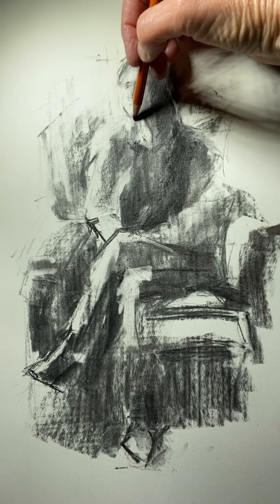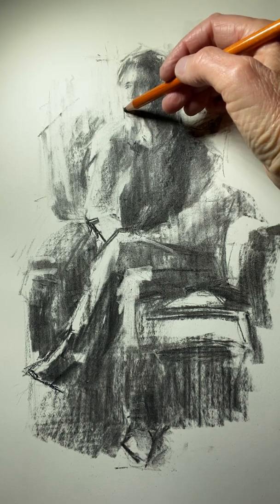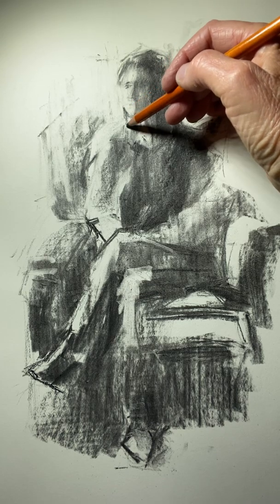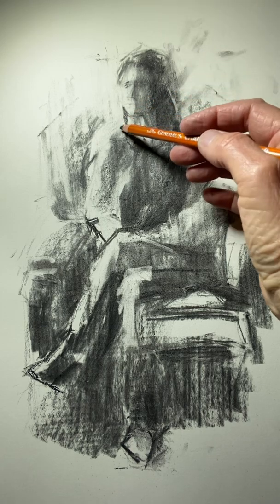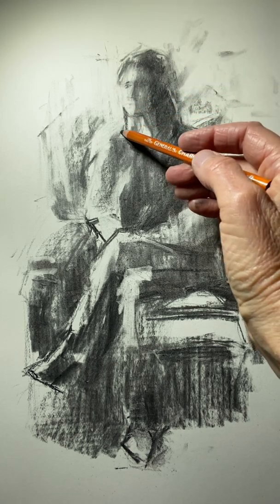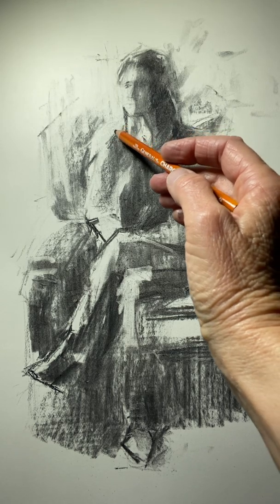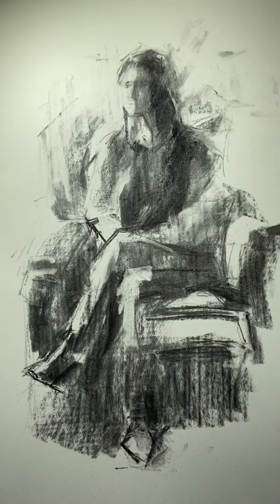These are the areas that, as an artist, you want to pinpoint and then decide how to refine to help that drawing maintain a nice character to it.